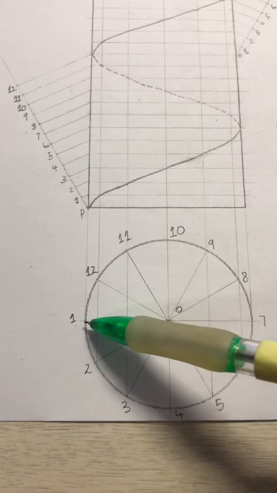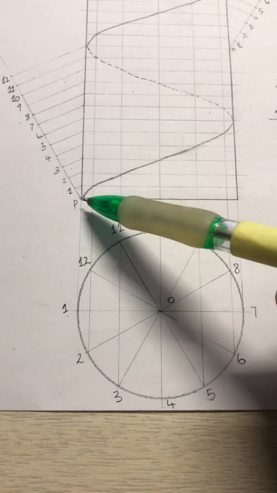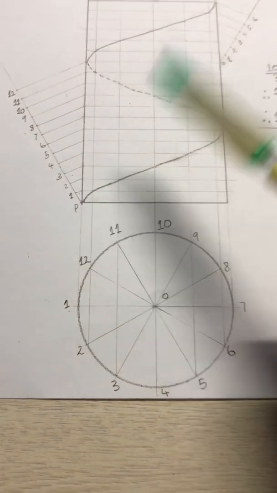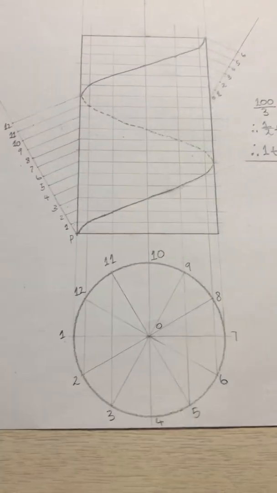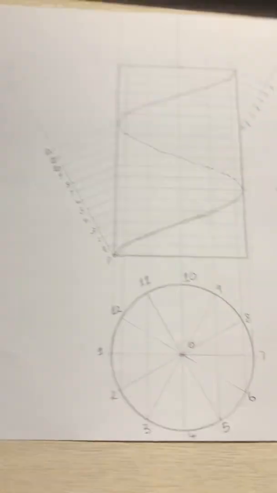So our starting point is P. I've decided to put my 1 here so that it can be much easier for me to start at P. We're going in the right hand direction. They said it's a right hand, meaning you use your right hand, it's going to go this way, then turn around, then go this way again.